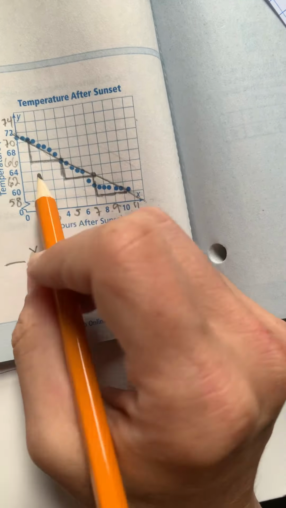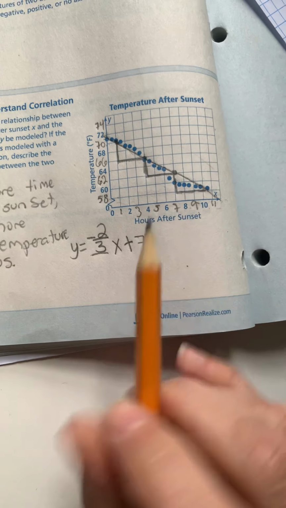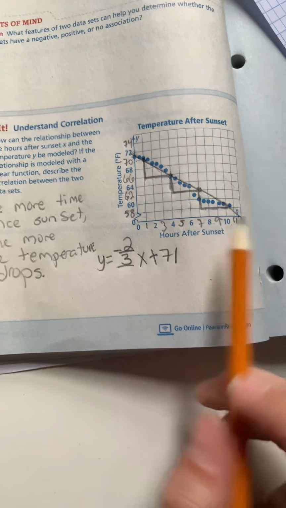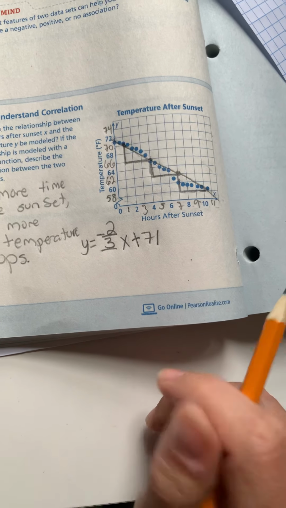So the slope is -2 over 3, x plus 71. So what that says is it goes down 2/3 of a degree every hour after sunset. So it starts around 71 and it drops 2/3 of a degree every hour.